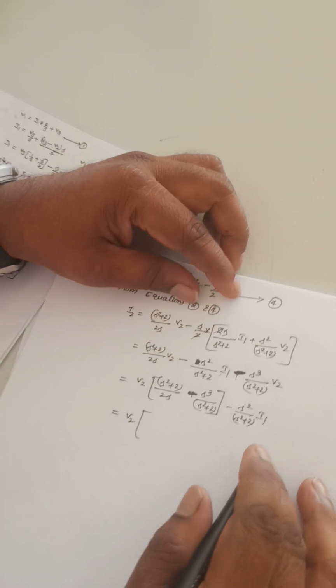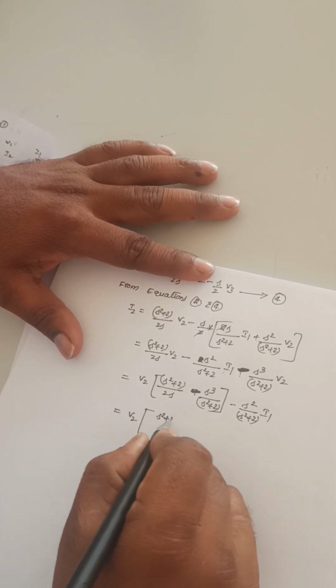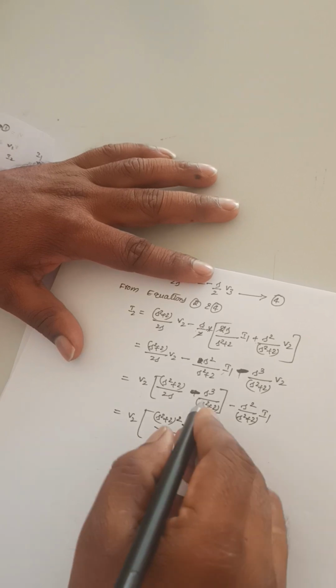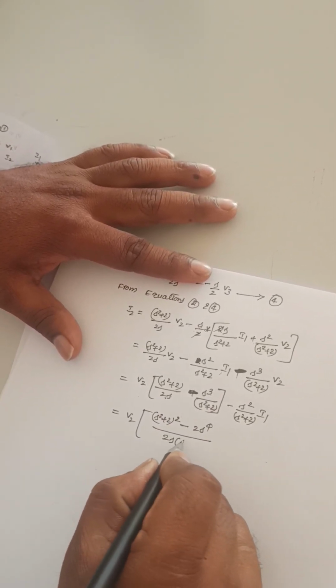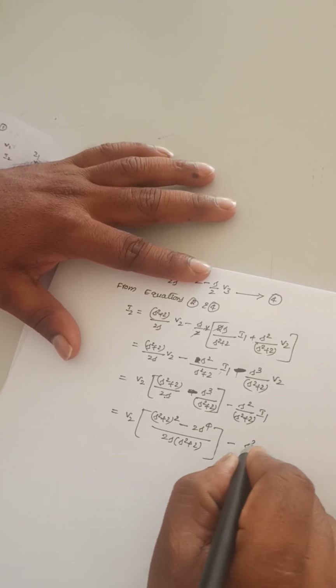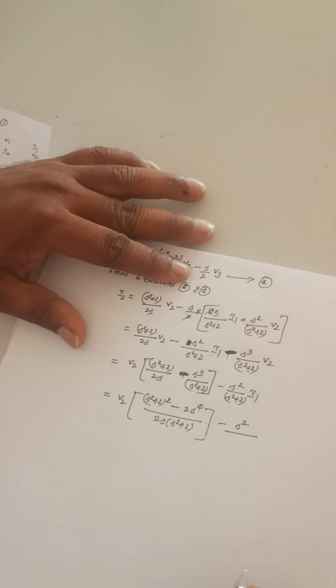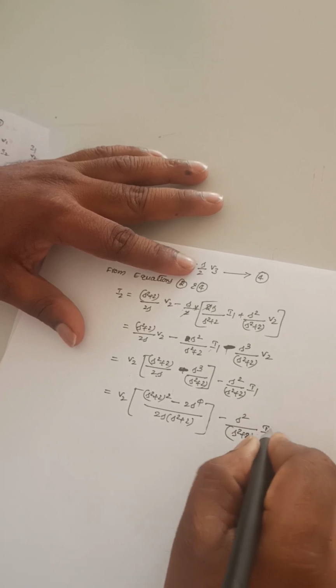Now you cross multiply these things here. So it is (S square plus 2) whole square minus 2S power 4. This one, 2S into S cube is 2S power 4. 2S into (S square plus 2), and it is minus S square divided by (S square plus 2) into I1.